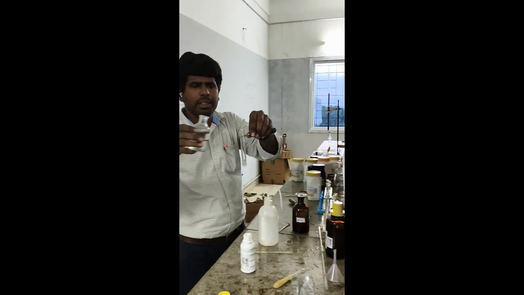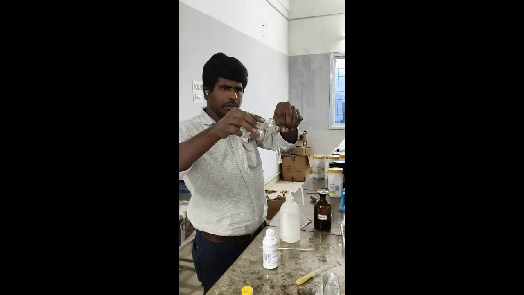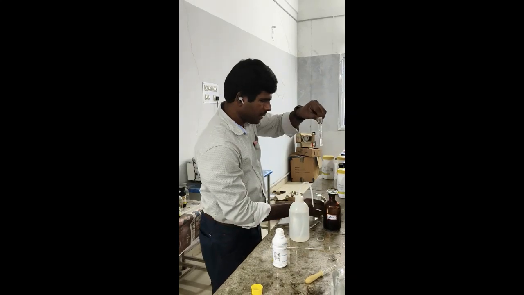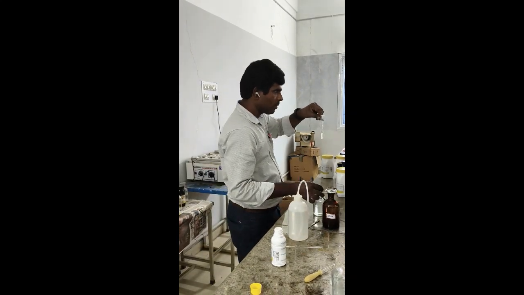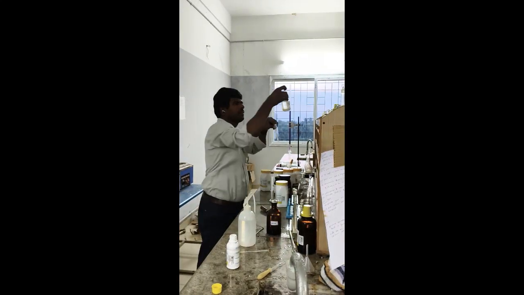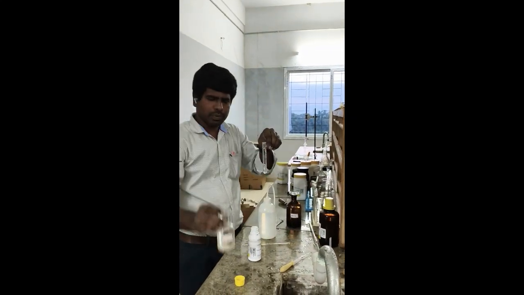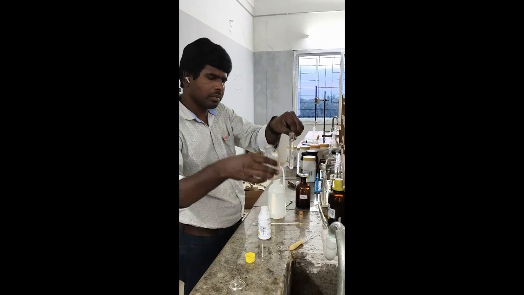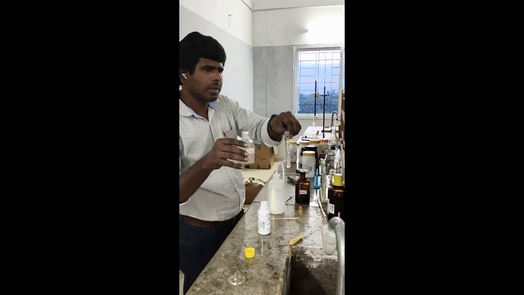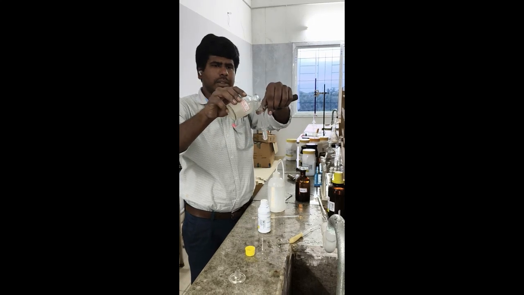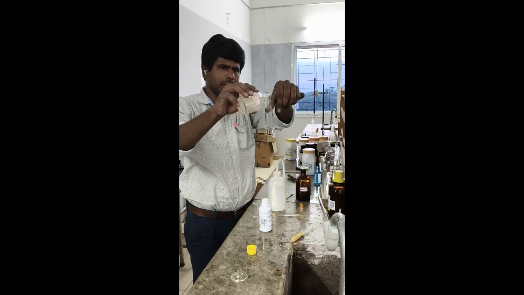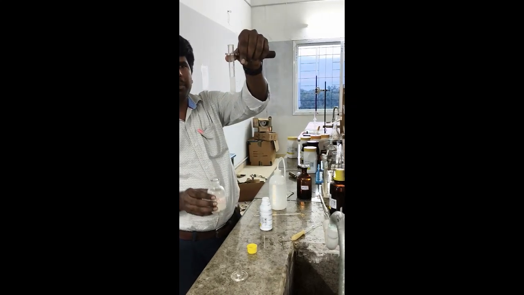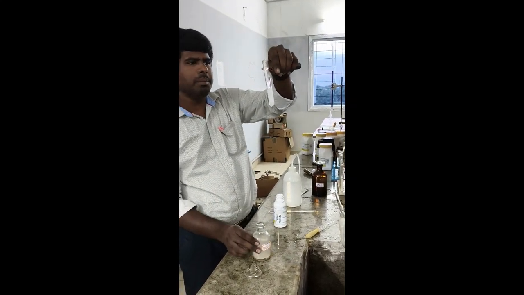So, dilute HCl, 4 to 5 drops, and barium chloride solution. You will get white precipitate. Okay, you can see white precipitate appears, which confirms sulfate.